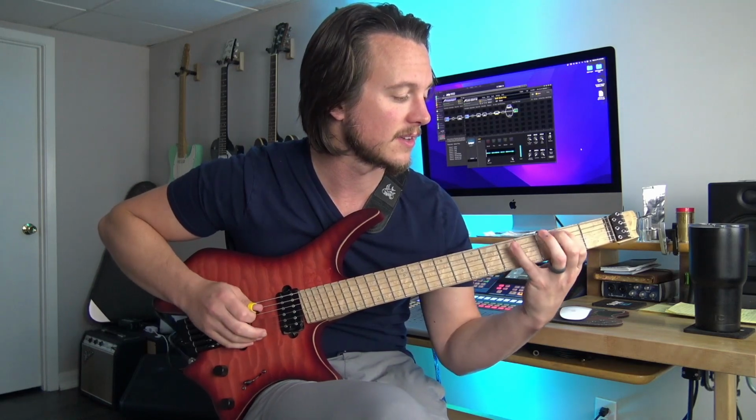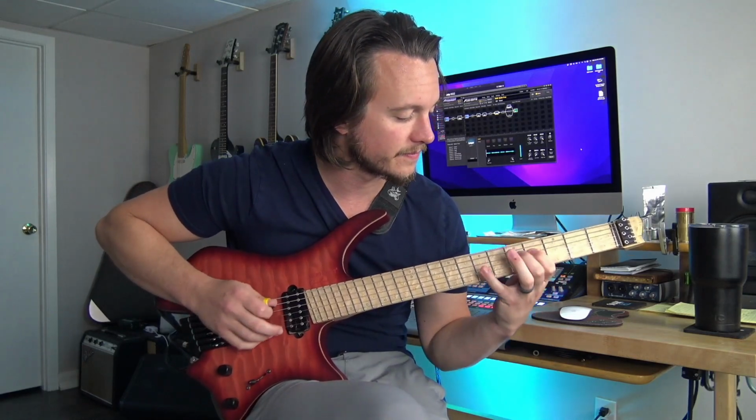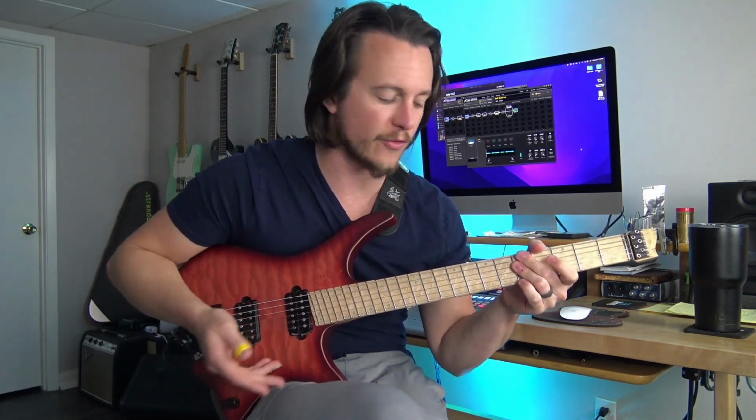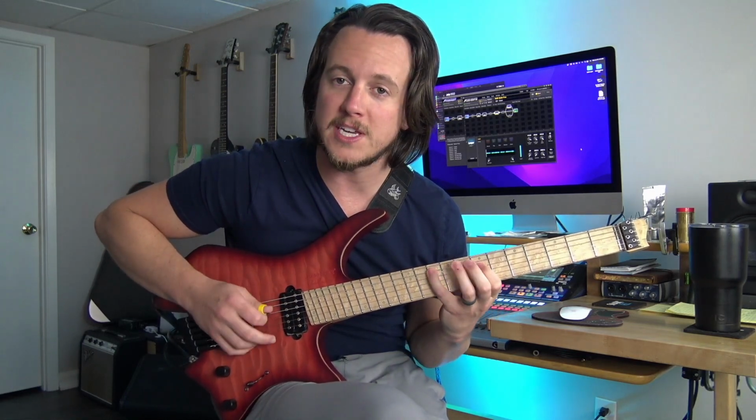Maybe you've seen lessons and videos on modes that have gone something like this. We're going to start in G, G major or G Ionian, and on the guitar it looks something like this. And then next, the second mode is A Dorian, and it looks something like this. And so on and so forth as the modes keep climbing up the guitar neck.